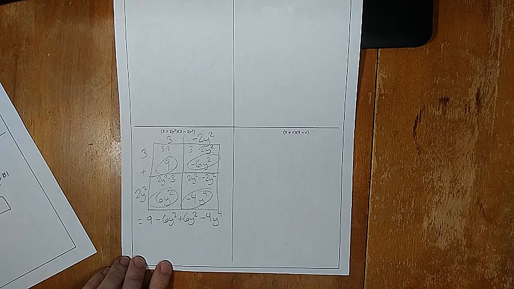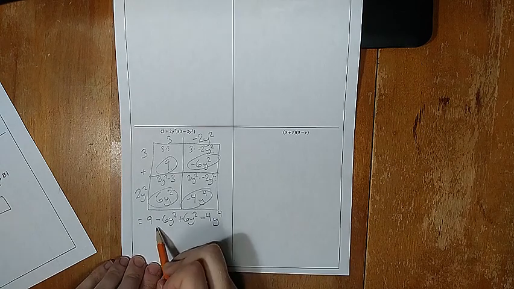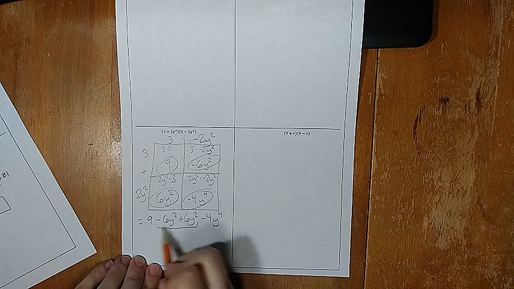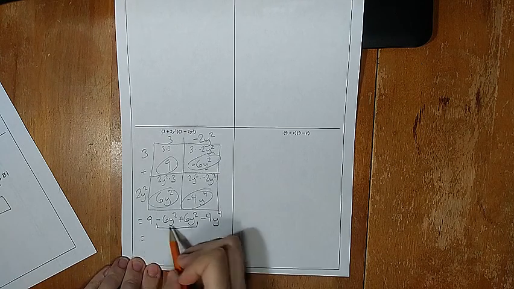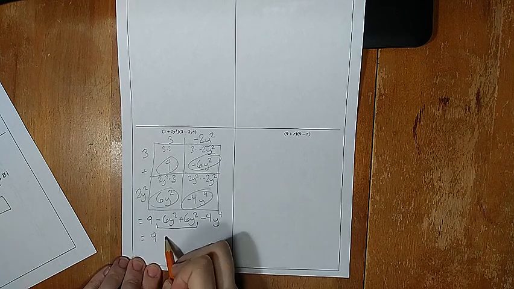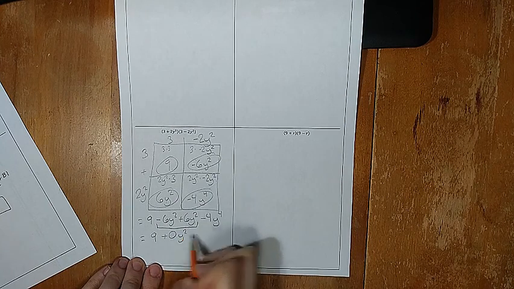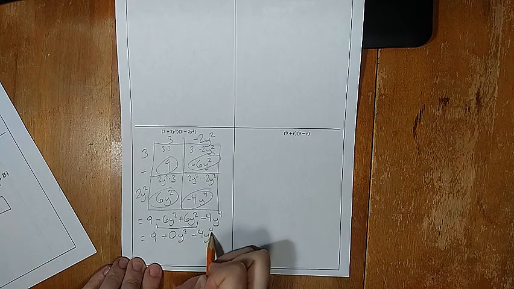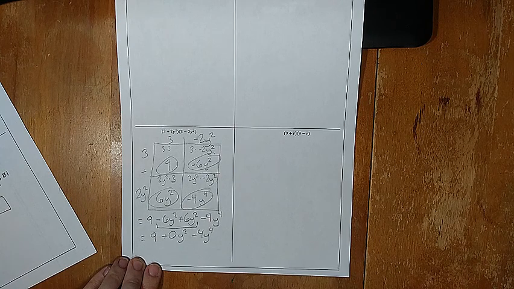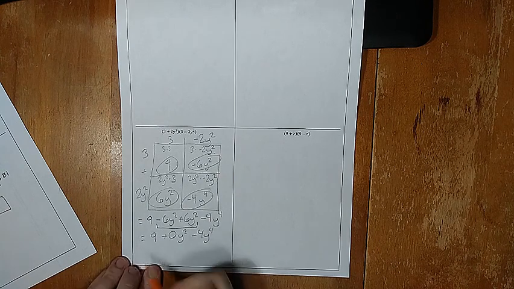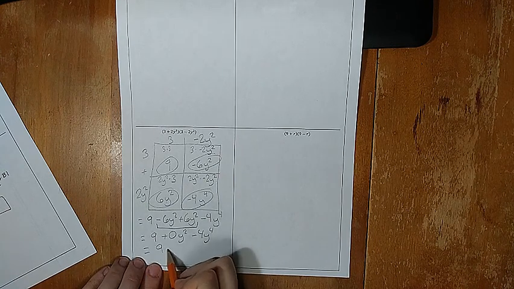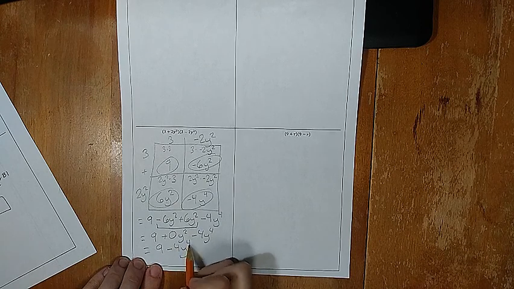Are there any like terms we can combine? Yes, there are. A minus 6y squared and a plus 6y squared. Well, minus 6 plus 6 gets us 0y squared. But wait a second, do I have anything there? 0 times anything is always 0. So really, I have 9 minus 4y to the 4th.